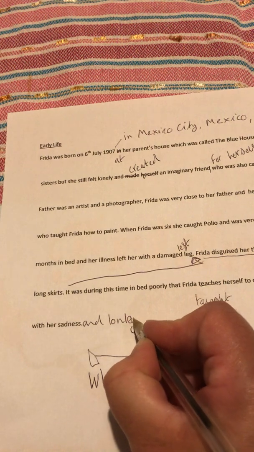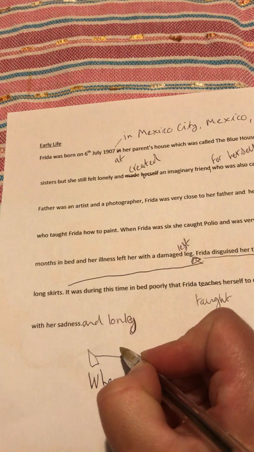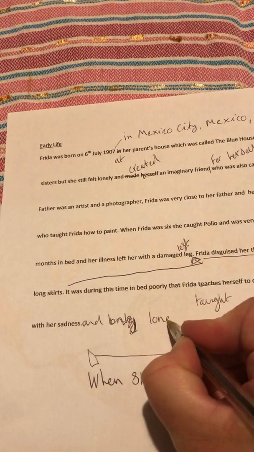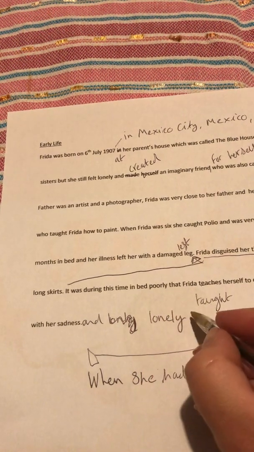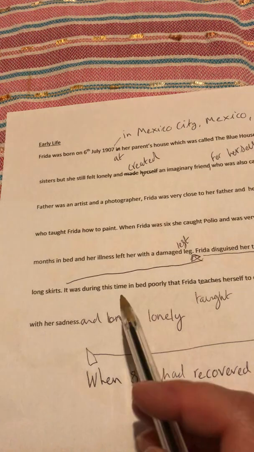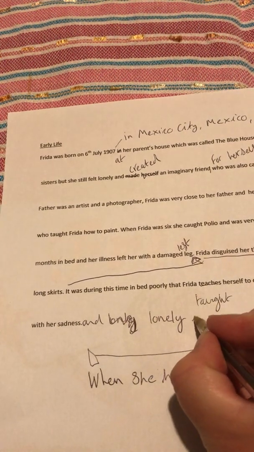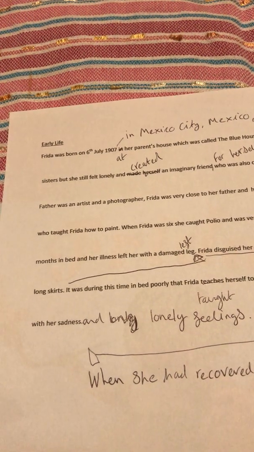Oh, that's because... oh, have I spelt that wrong? Let's have another think about it. Own. Split vowel digraph, lonely. It helped her with her sadness and lonely feelings.